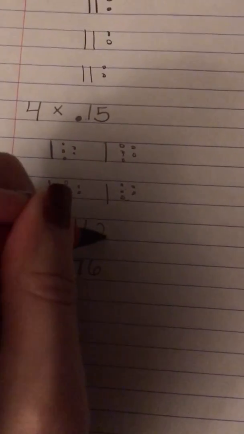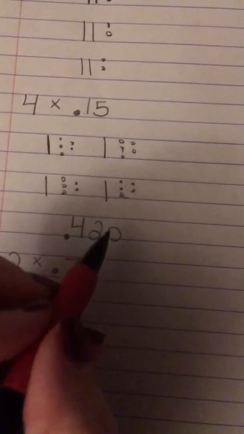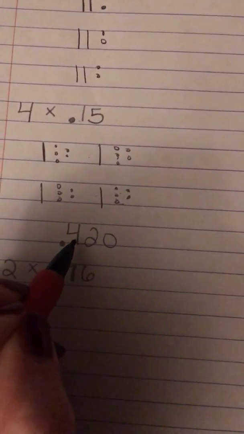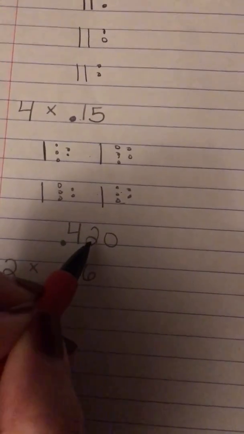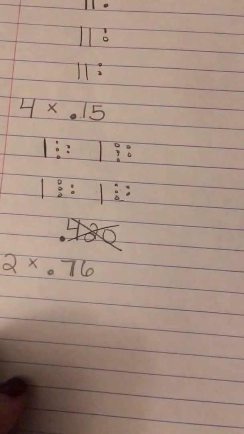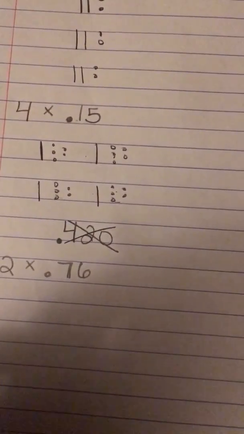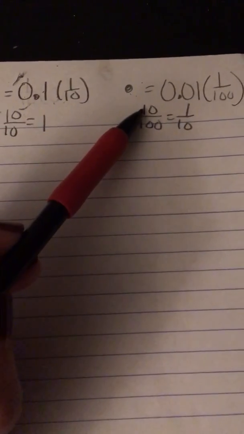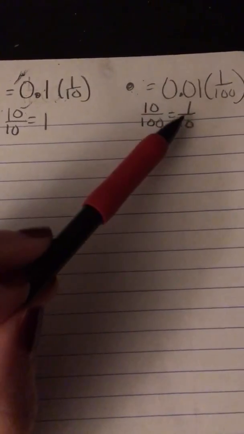You cannot do this, okay? Because that's saying you have 4 tenths and 2 hundredths. We don't have 2 hundredths. There's 20 of them. So that's not right. You have to regroup. So, remember when I said back to here, 10 of these make 1/10.